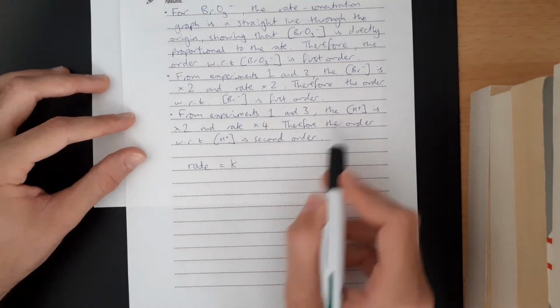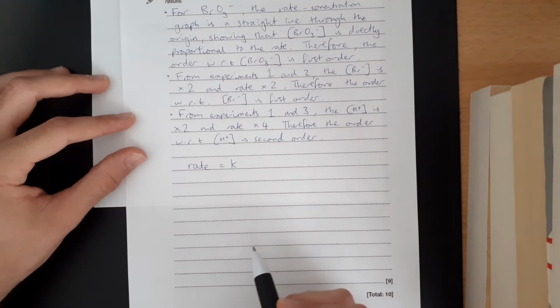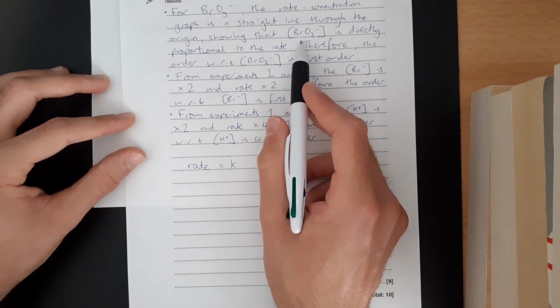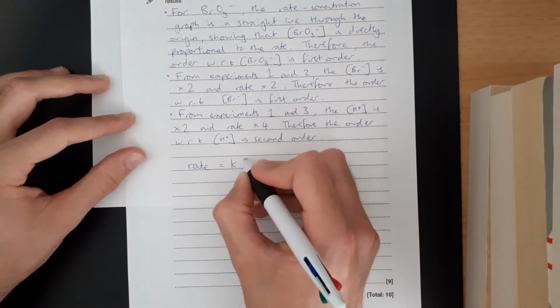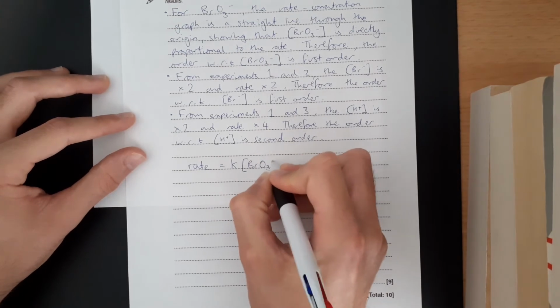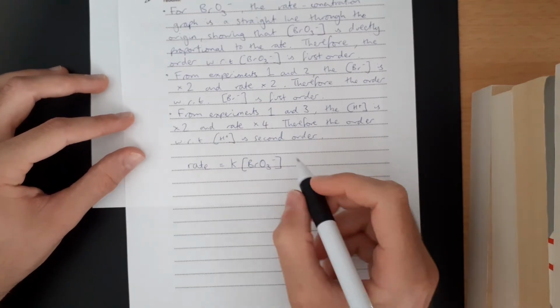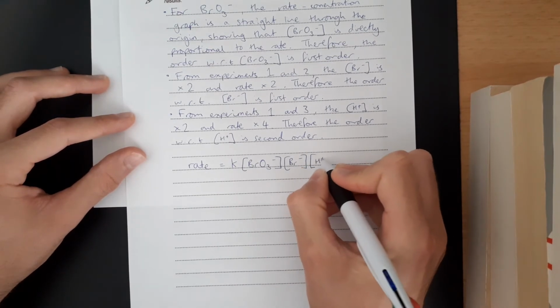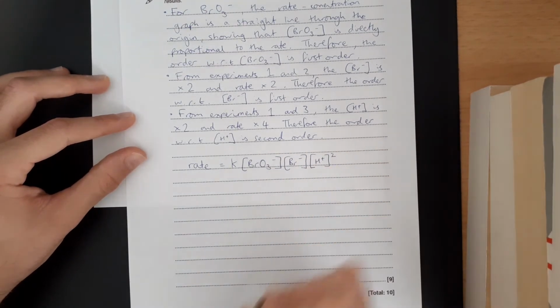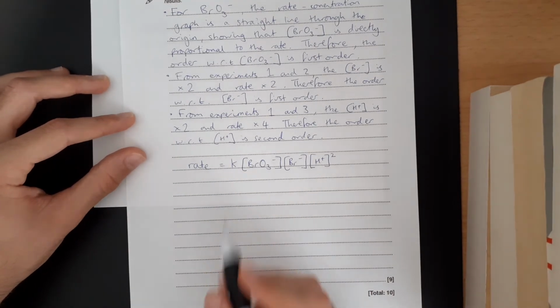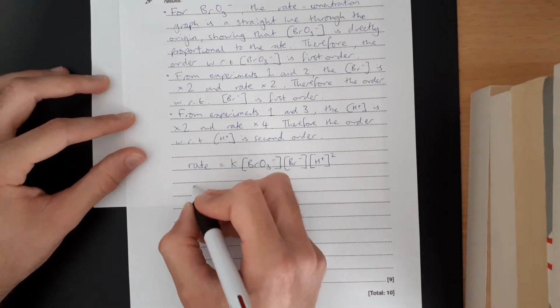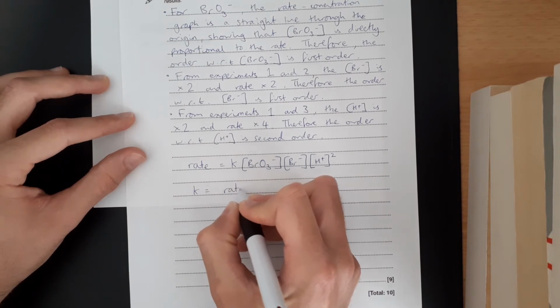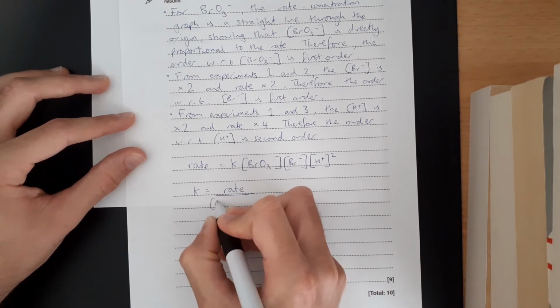And then the concentrations of each of the reactants, depending on what order they are. Okay, so we said that the BrO3 minus was first order, so that's going to be to the power of 1. The Br minus was first order, so that's also to the power of 1. And the H plus we said was second order, so that's going to be squared. If we want to calculate K, we're going to have to rearrange this. So K is going to be equal to the rate divided by all of those concentrations.